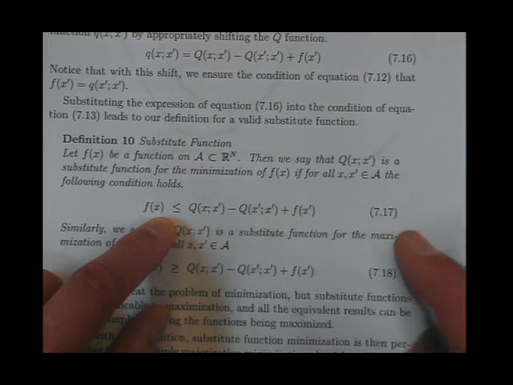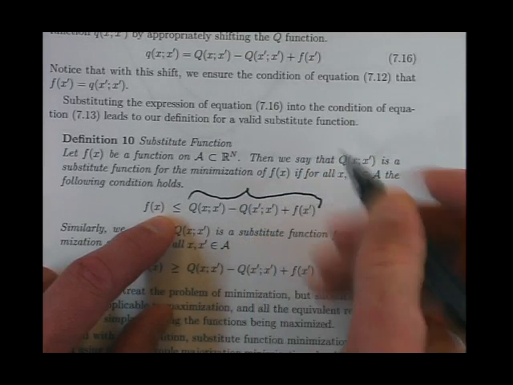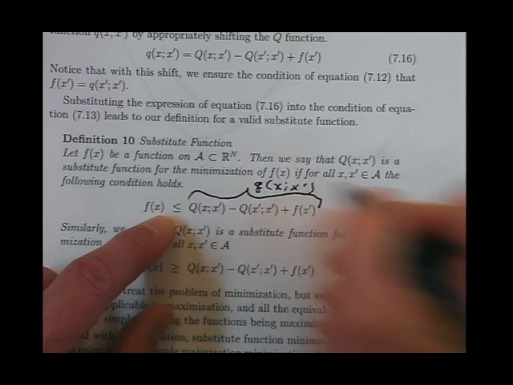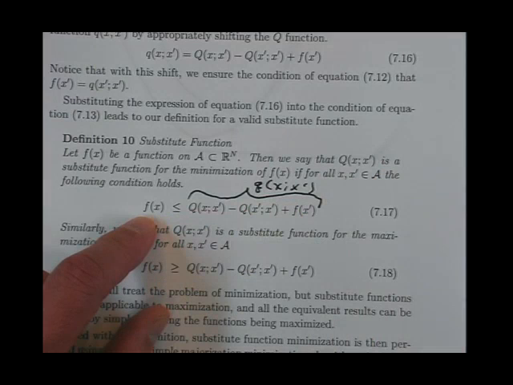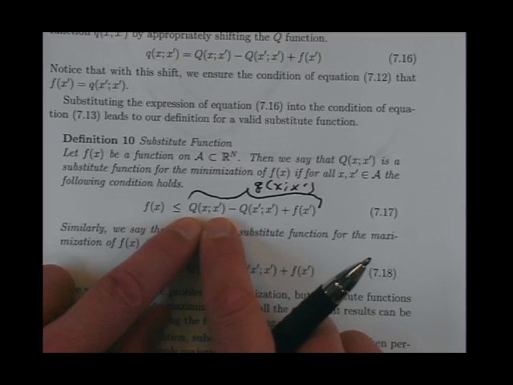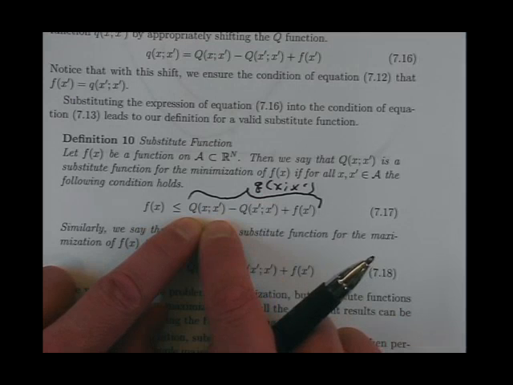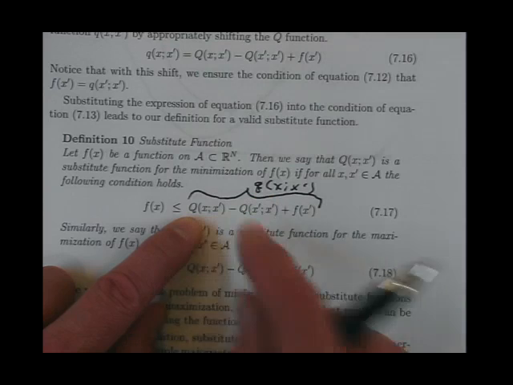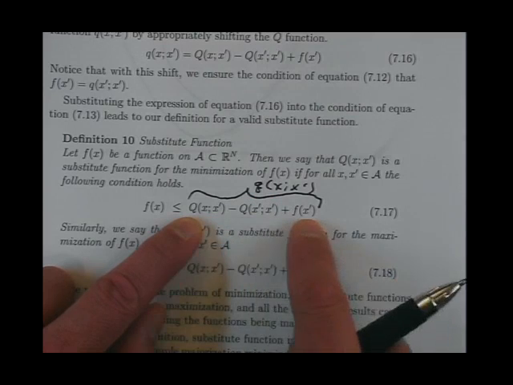So this whole function here is the substitute function q of x semicolon x prime. Because it has the property that it's equal to f at x equals x prime, and it's a strict upper bound everywhere else. But in practice, it's easier to use this function q than the little function q. From the big function q, you can always generate the little function q, but the minimization of both these q's results in the same thing. They're just different by a constant. Because everything else here is a constant. Nothing here is a function of x.